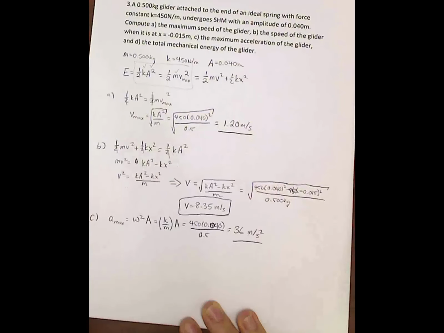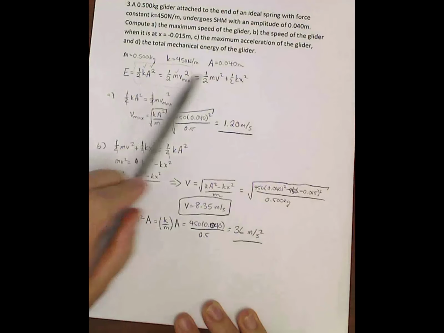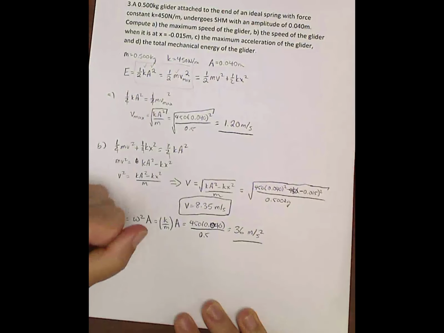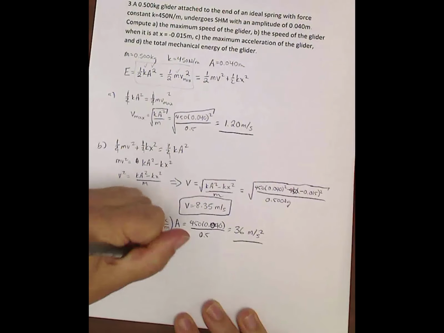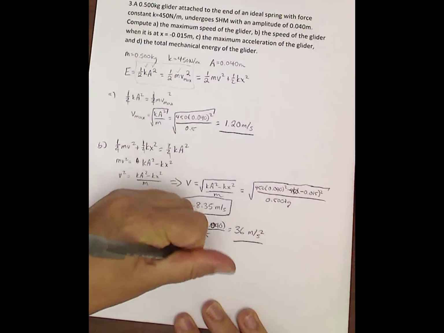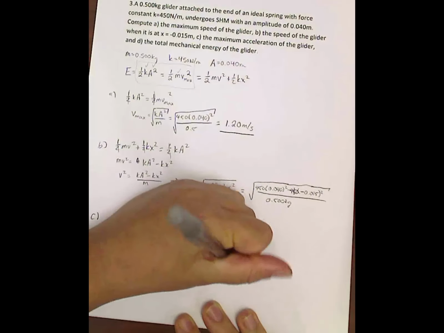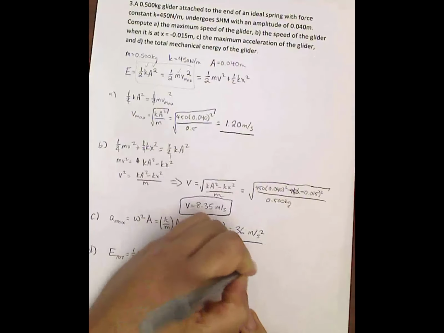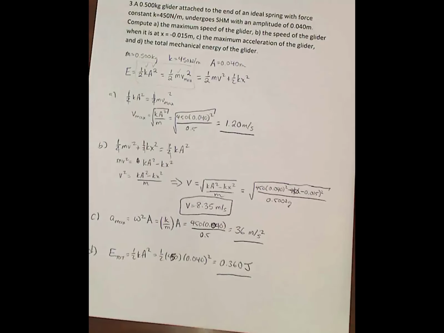All right, last part, what's the total mechanical energy? Well, total mechanical energy is the energy here, or the energy here, or the energy here, kinetic plus potential. So let's just do our first one again, 1/2 Ka squared. So it's 1/2 times 450 times 0.040 squared, and we get 0.36, and the units are joules. Okay, so we're just using conservation of energy to find the different things in the problem.